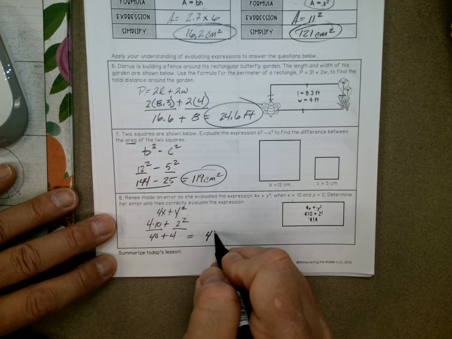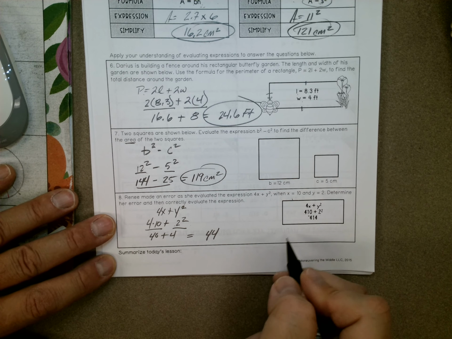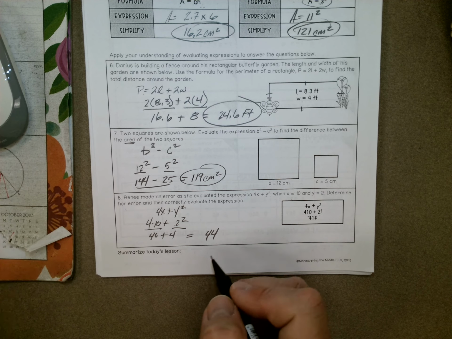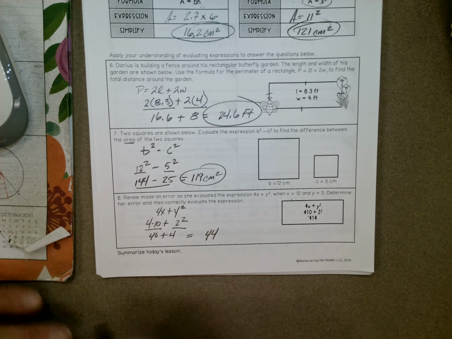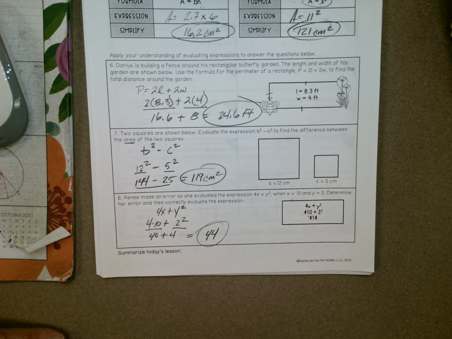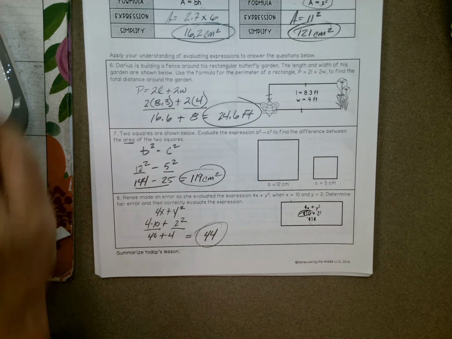No, it's 44, right? She evaluated the expression. So we just have an answer of 44. It's not area, it's not perimeter. I saw that box and I thought it might be. So our final answer is just 44, not 14. Right, here's the issue. Okay.